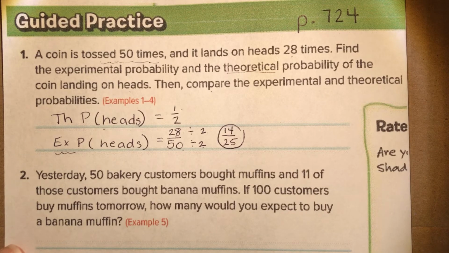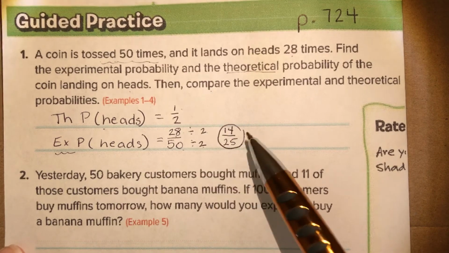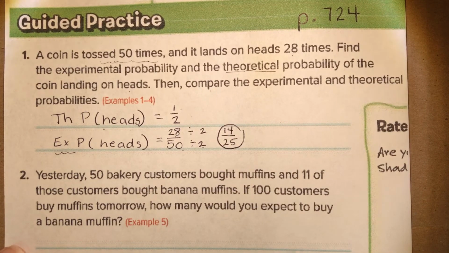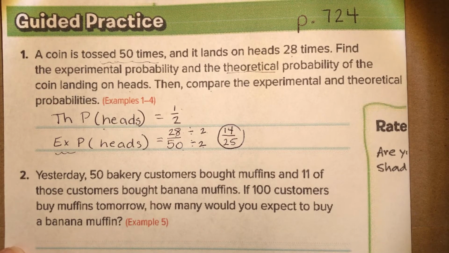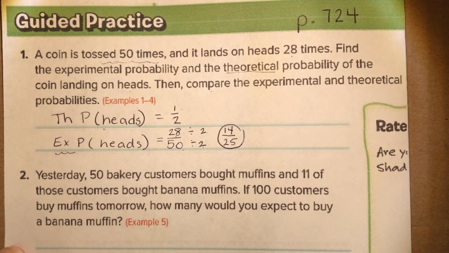I won't be having you do that in your assignment, but it's basically just saying, are they pretty close or are they not pretty close? These two, like what kind of maybe percentage are they? And they are pretty close. They're both around 50%. If they're not close, a lot of times people will say you should experiment it more. Like maybe we should have experimented 500 times, flip the coin instead of 50.